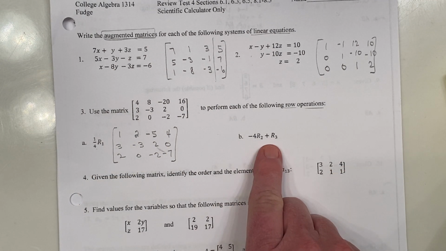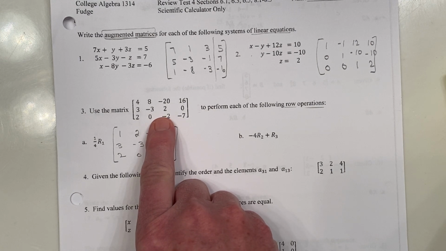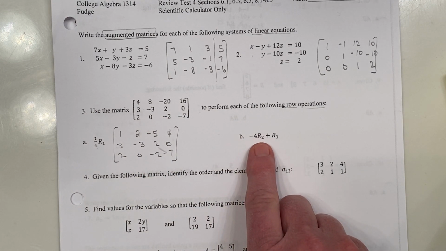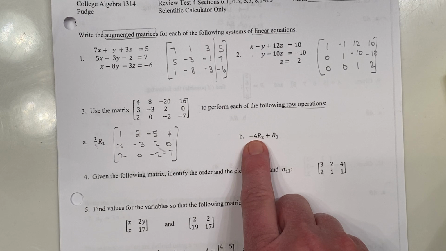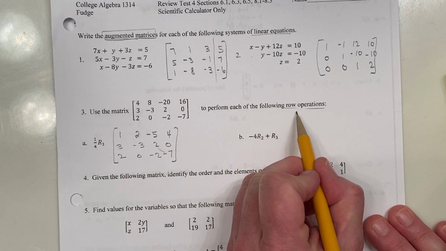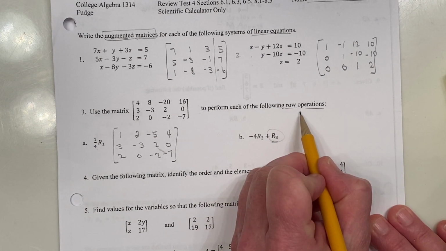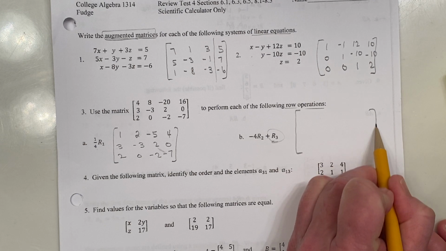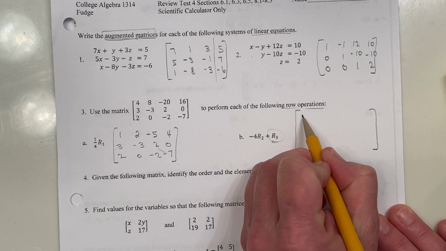All right, for part B, we're still using this matrix right here. This tells us that we're going to take row 2 and multiply every element by -4, and then add that value to what's in row 3. So the row that's going to change is row 3. So I'm first going to re-record row 1 and 2 unchanged.